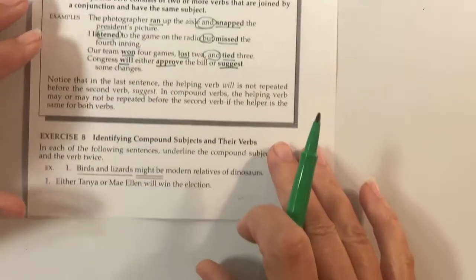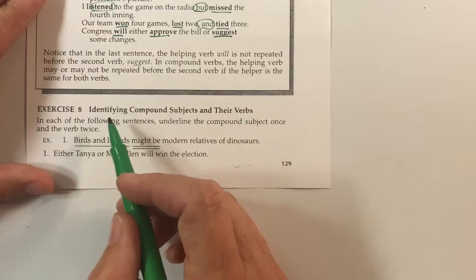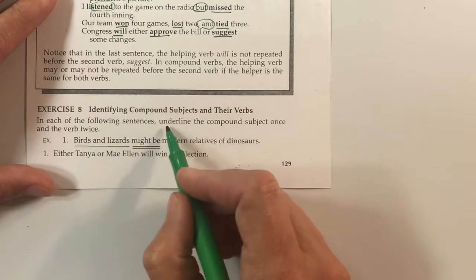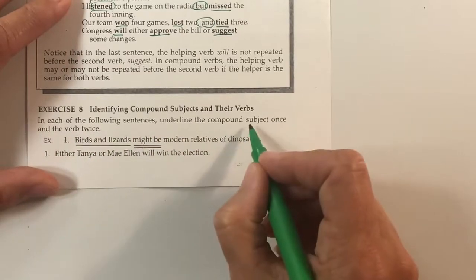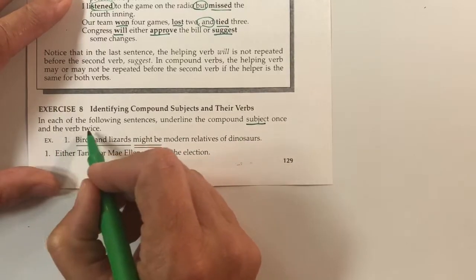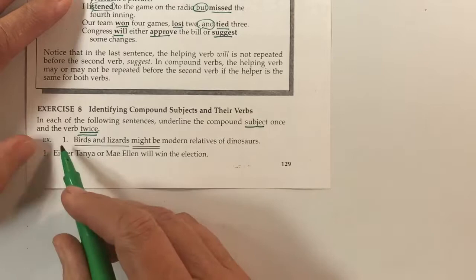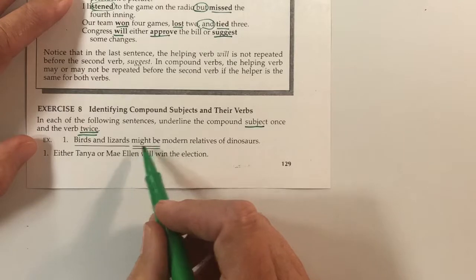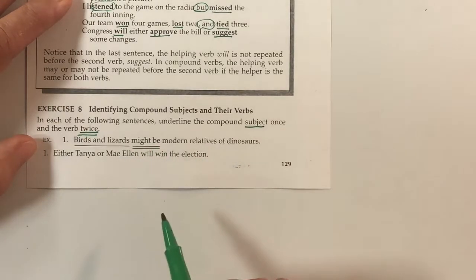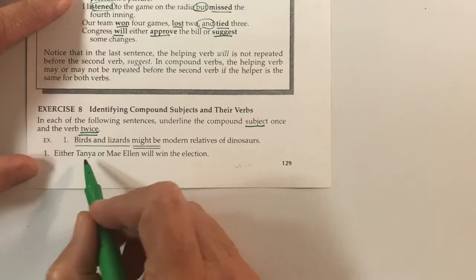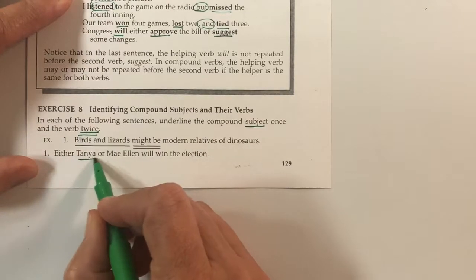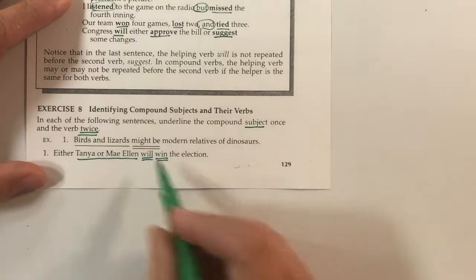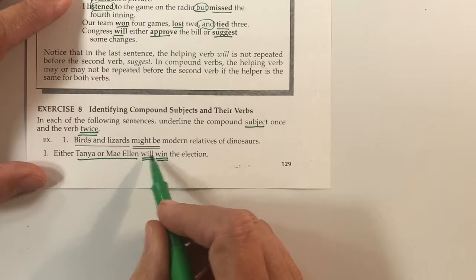Okay, now I need you to go ahead and do exercise 8, identifying compound subjects and their verbs. In each of the following sentences, underline the compound subject once, okay, and the verb twice. So let's do the example. Birds and lizards, compound subject, once, are, twice, modern relatives of dinosaurs. Okay, let's do number 1 together. Either Tanya or Mary Ellen, compound subject, will win the election. Will win is the verb. It's not compound, but it's a helping verb and a verb.